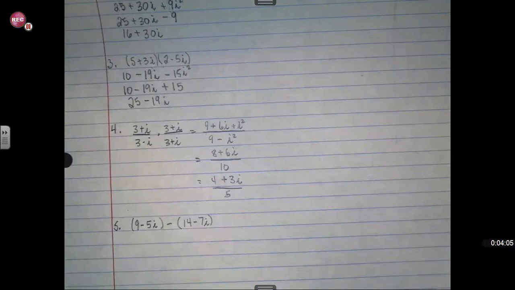Number 5 is the quantity 9 minus 5i minus the quantity 14 minus 7i. What we need to do is just a simple subtraction. The parentheses around the first set are not necessary, but they're there.